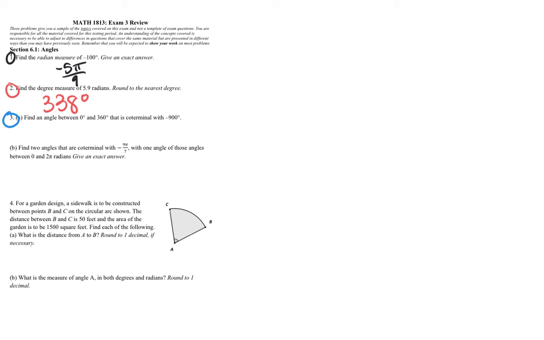Part A is asking us to find an angle between 0 degrees and 360 degrees that is coterminal with negative 900 degrees. And so what we do is we're going to add or subtract 360 multiple times to find that same angle. Remember, if we have the unit circle and we have some angle here, this angle plus 360 is going to loop us right back around to that same angle. That's how we're going to find that coterminal angle.